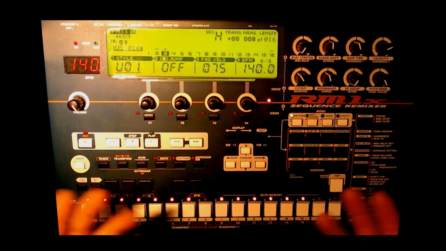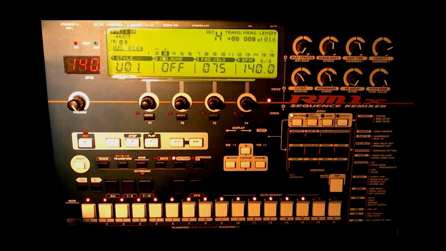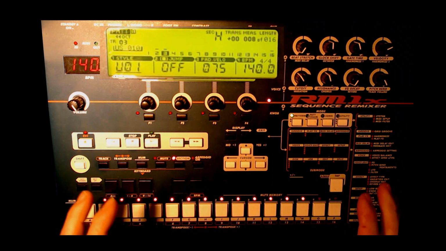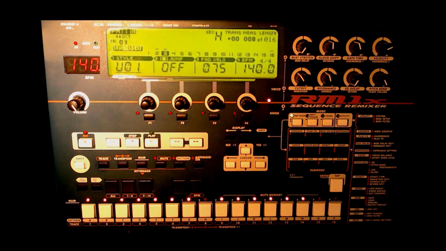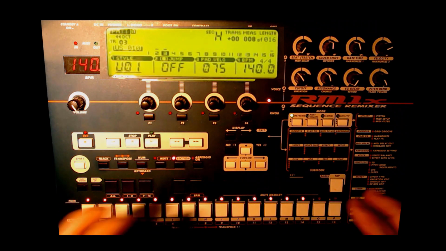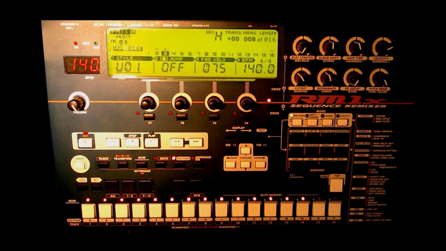Okay, so that's the end of this tutorial on how to program a complete track. I haven't covered everything in detail in terms of adding every sound and every measure into the song, but you don't need that. I feel I've covered everything you need to know to go off on your own and have fun with the RM1x.